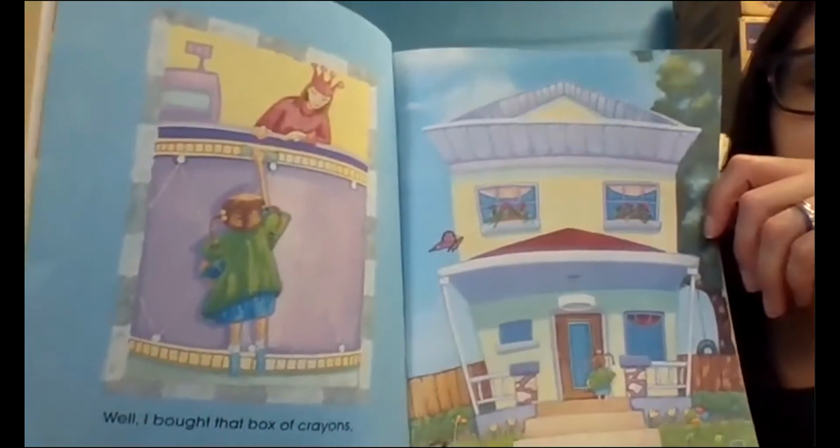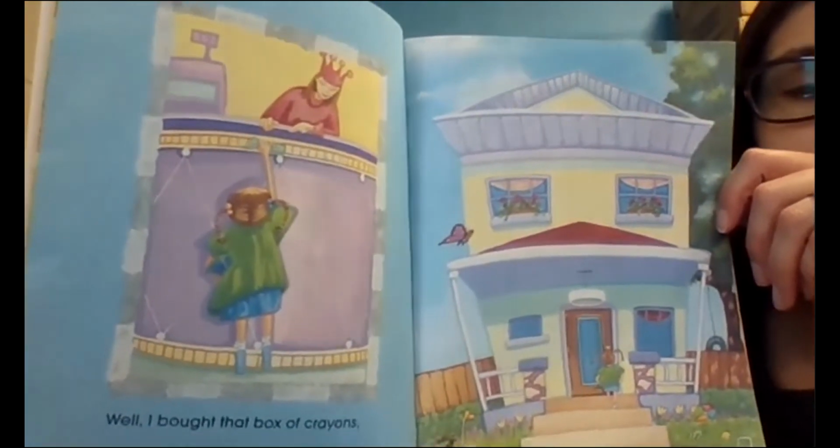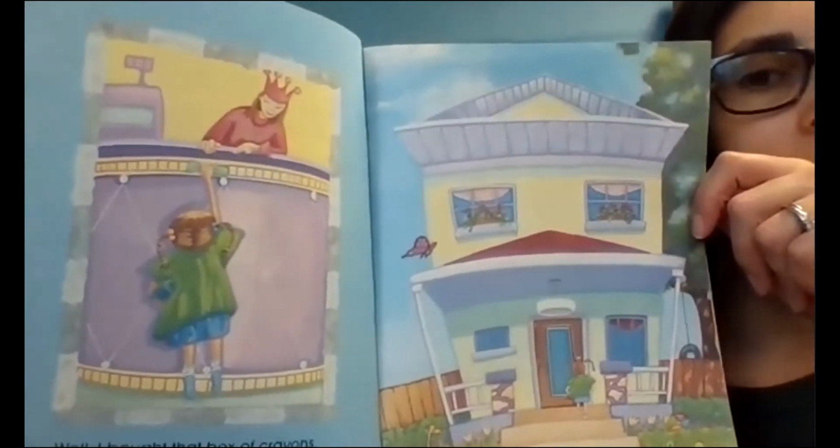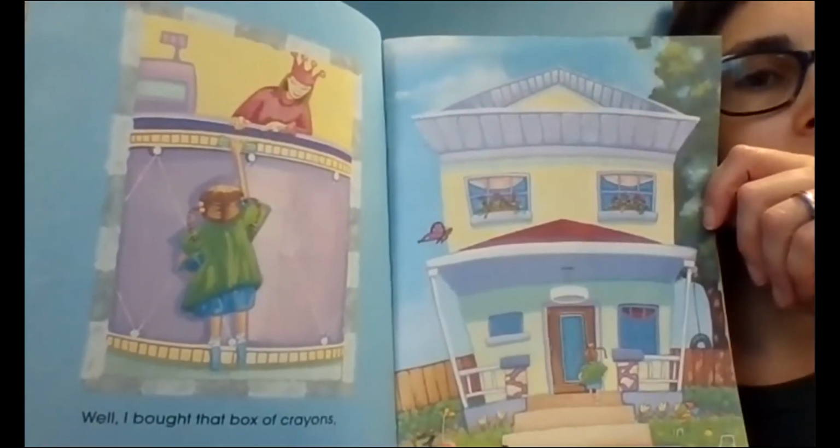What is she going to do with that box of crayons? What do you think she's going to do with that box of crayons? Maybe.